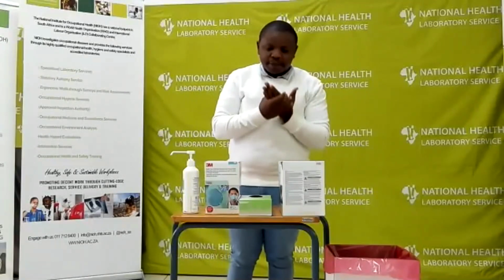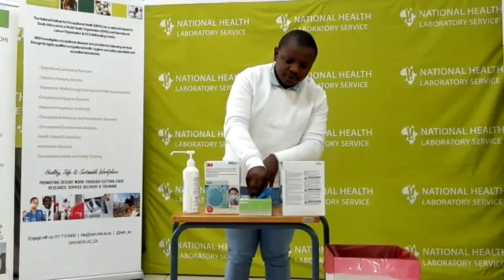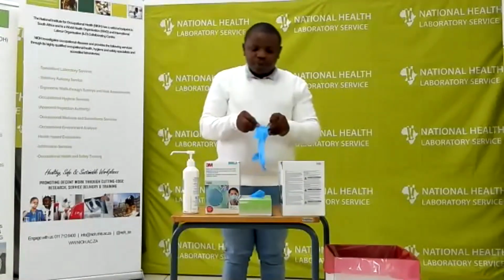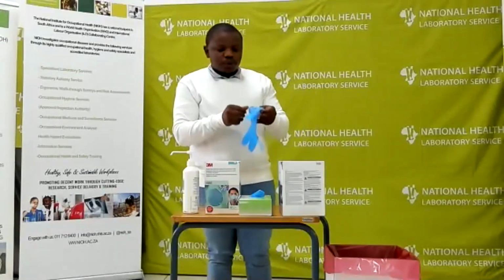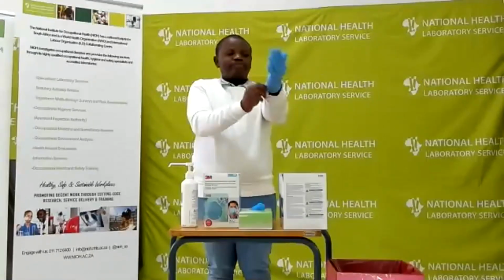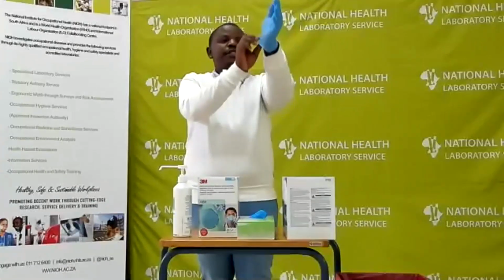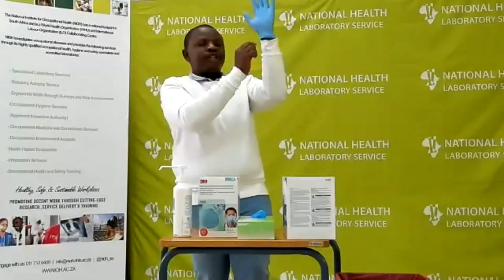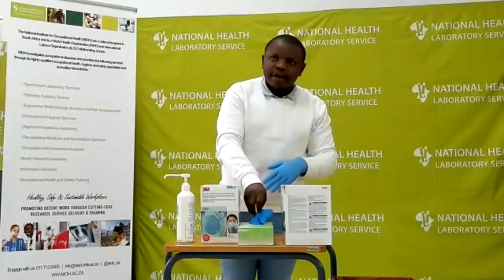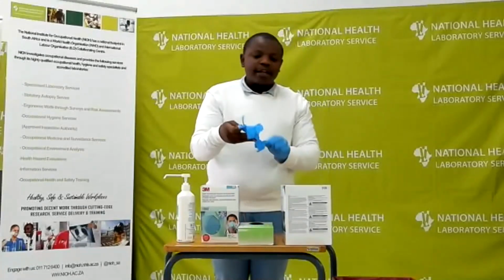So I will start by donning. When wearing the gloves, you insert the first glove, and then you pull the tip of the glove to cover the wrist area. It's covered. And then you take the second glove.